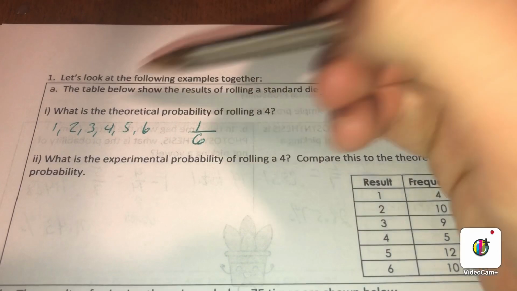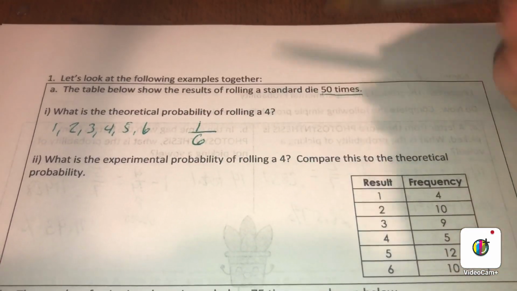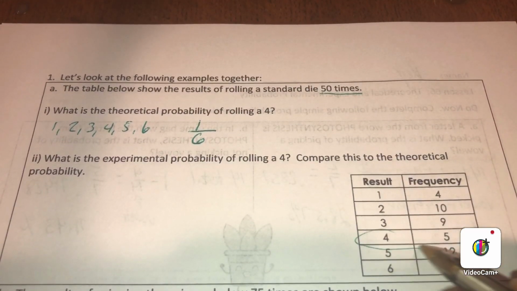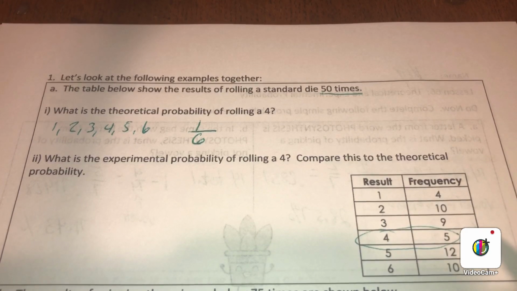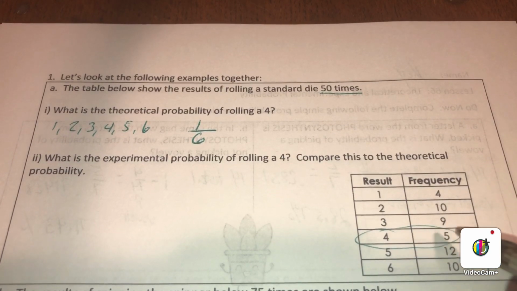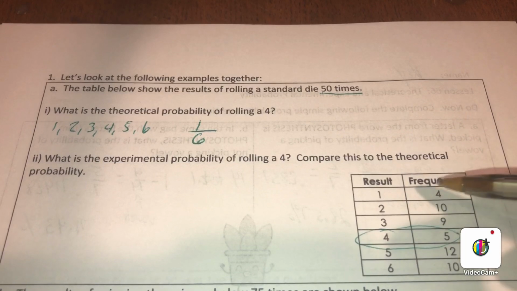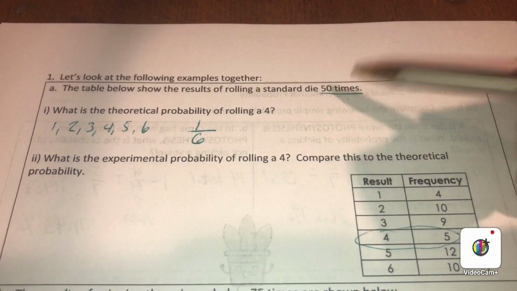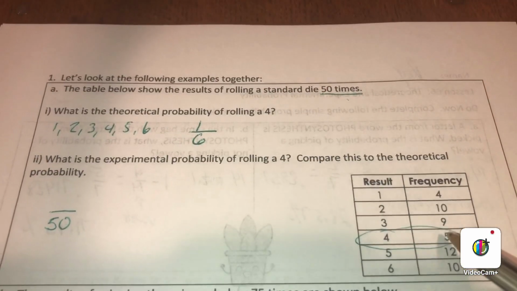Now we're going to use the table. What is the experimental probability of rolling a 4? Well, if we look here, rolling a 4 got us 5 times. And the frequency, we rolled it 50 times. So that's going to be on our bottom. How many times did we get a 4? 5 times. And now let's reduce that fraction.